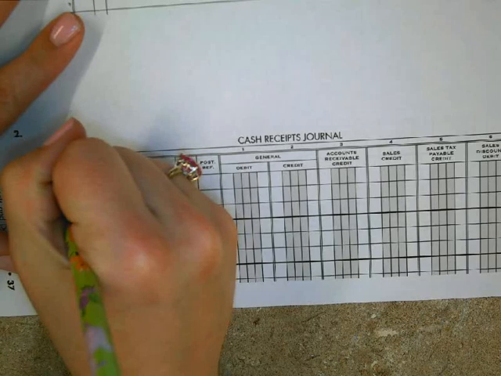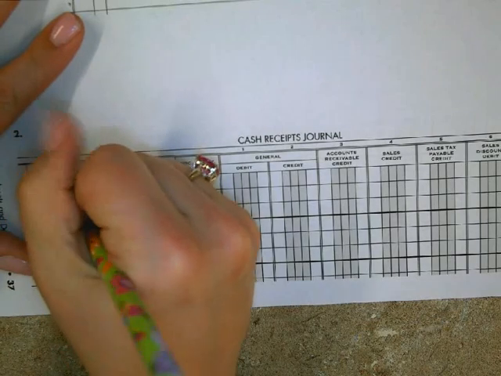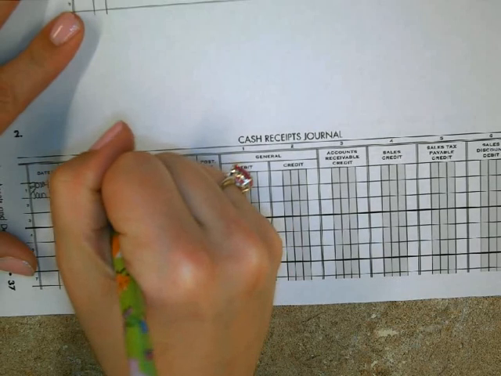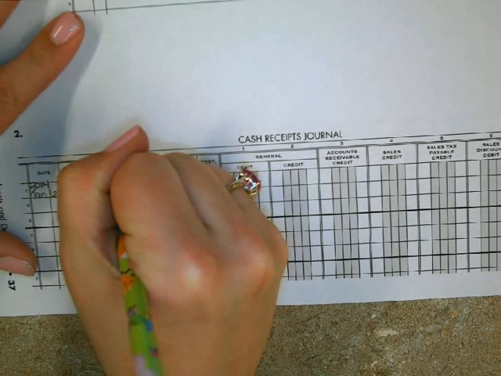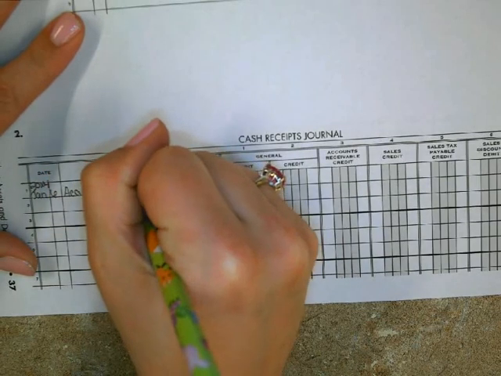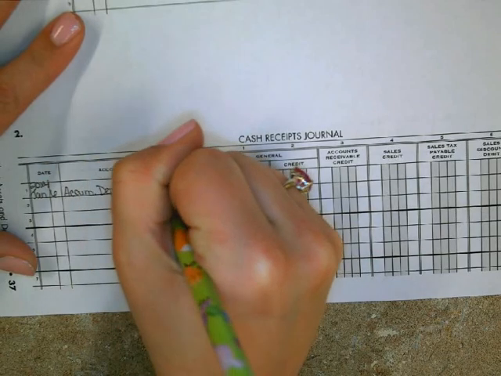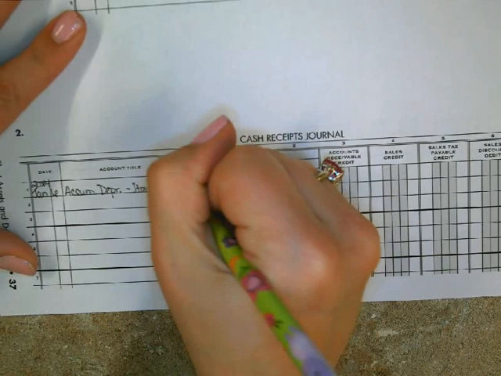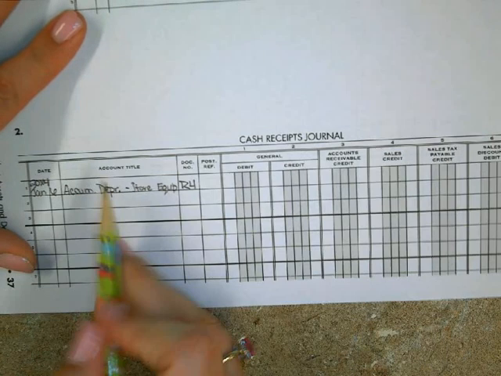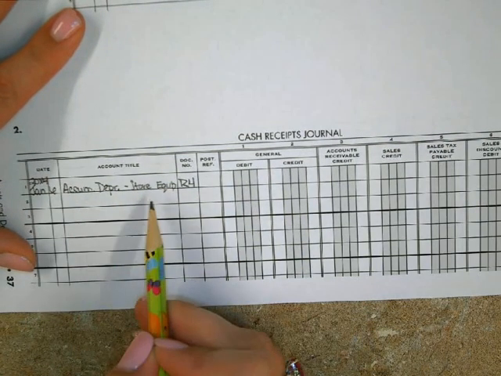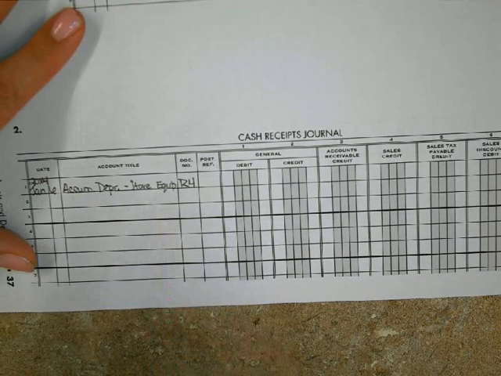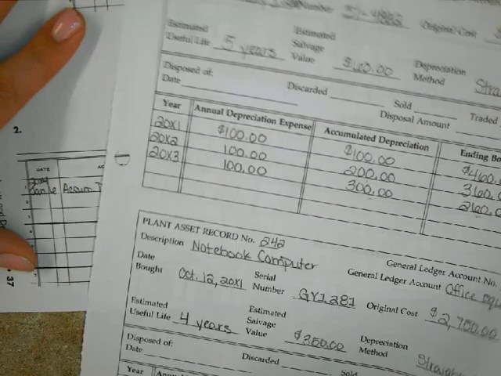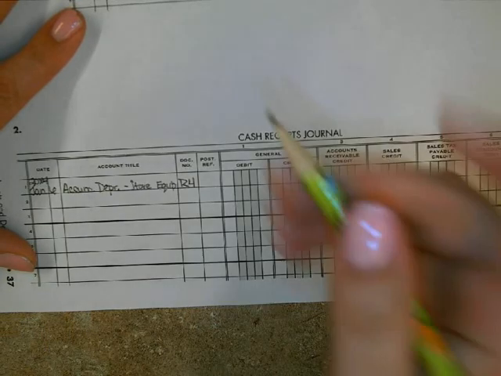And I'm going to have to simplify because we don't have a lot of room to write here. And this was receipt 4. Okay, so I did accumulated depreciation store equipment, and I show here that my accumulated depreciation is $300, so that's what I'm going to debit here. Not 3,000, I want 300.